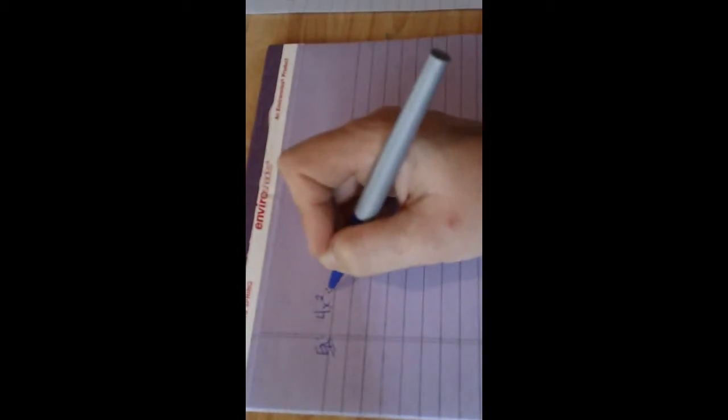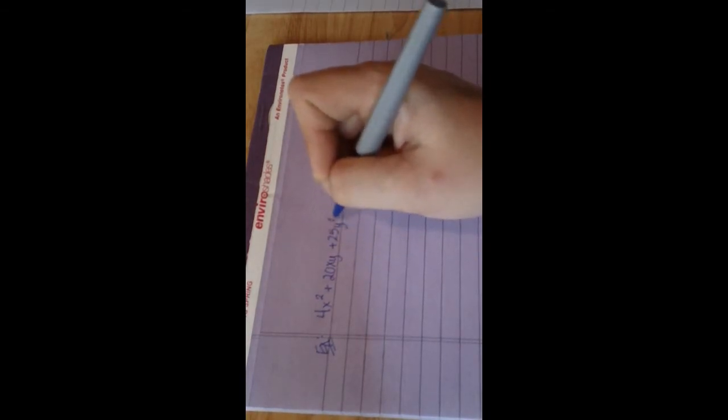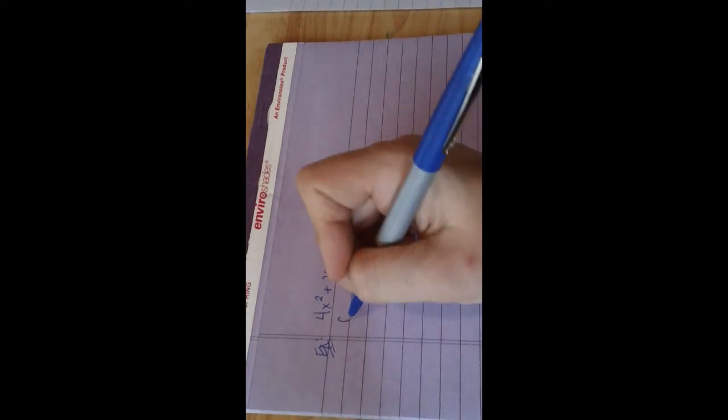Four x squared plus 20xy plus 25y squared. We're still going to start these factoring problems the same way we were, which is checking to see, is there a greatest common factor? Sometimes what doesn't look like a perfect square ends up being a perfect square once you take out a GCF.